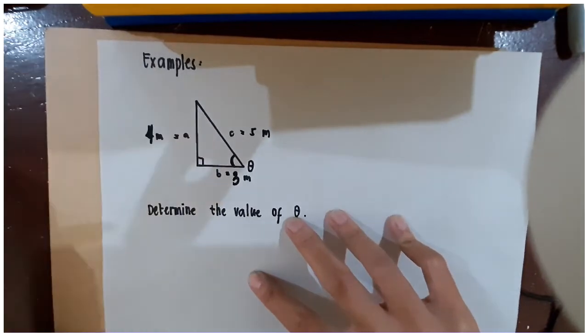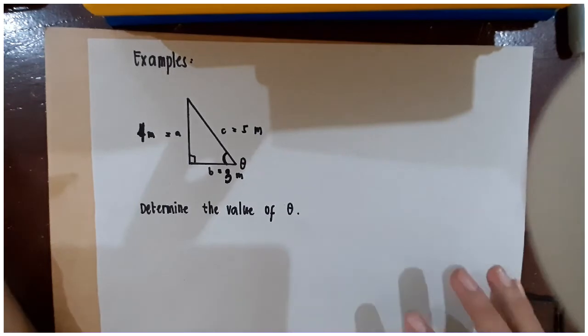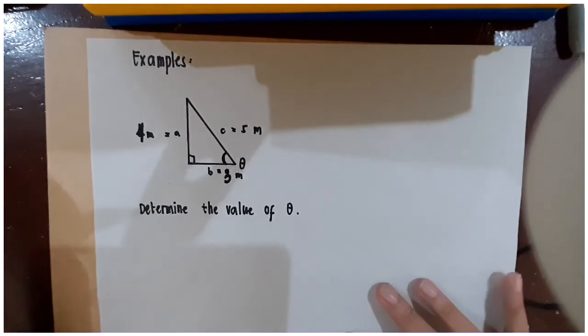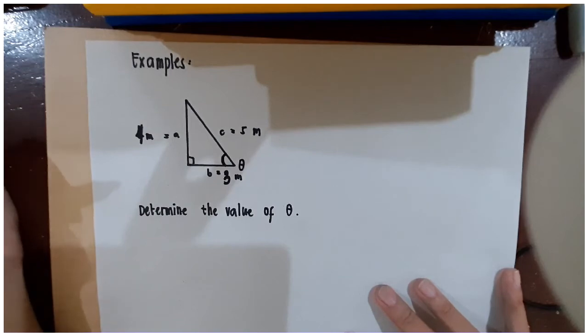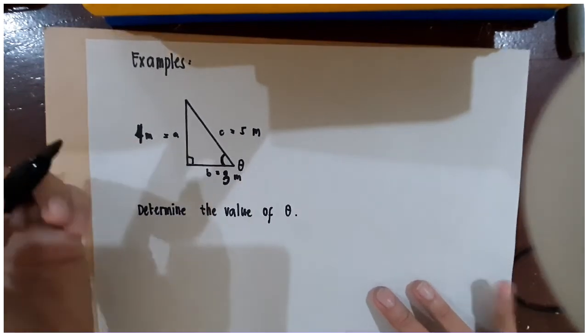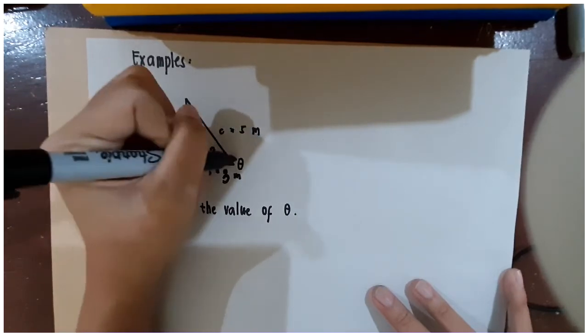Okay. Let's say you're given a right triangle with sides ABC. A is equal to 4 meters, B is 3 meters, and then your C is 5 meters. Okay. Now we are going to look for the value of this angle theta.